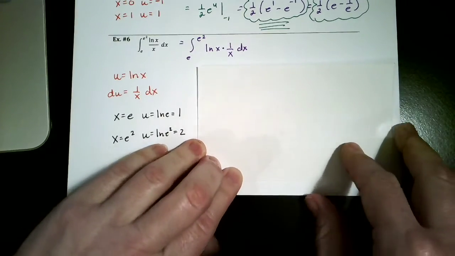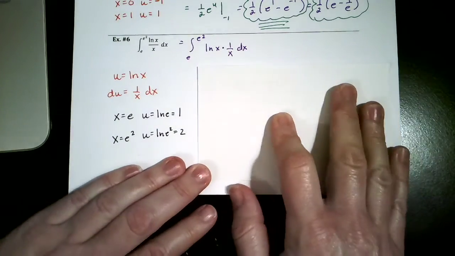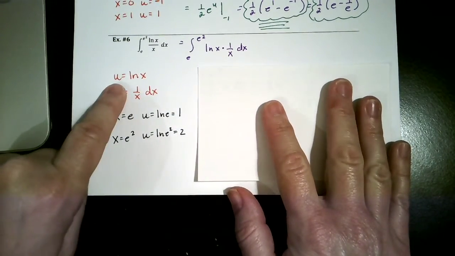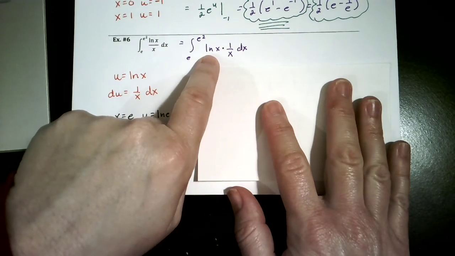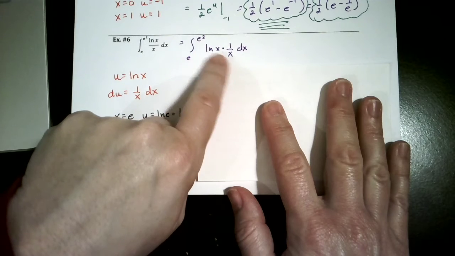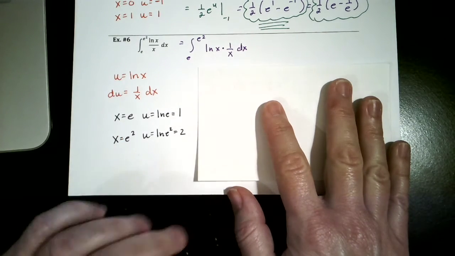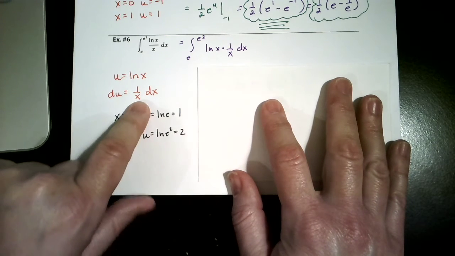Okay, so hopefully you paused the video and tried it, and now you're back to see if you did it right. I let u equal the natural log of x because I know the derivative of natural log of x is 1 over x. So that's the key to u substitution, being able to let u equal something whose derivative is hidden in the rest of the problem. So du is 1 over x dx.